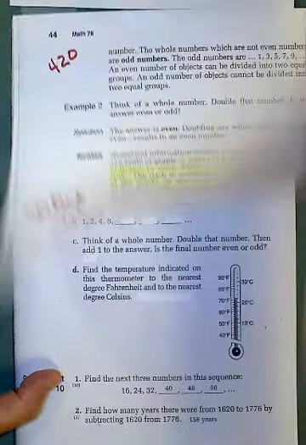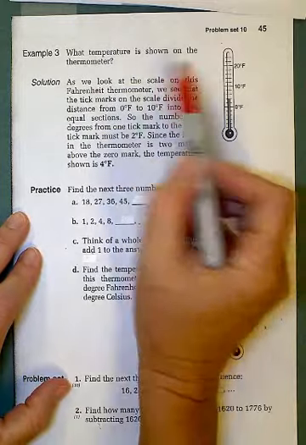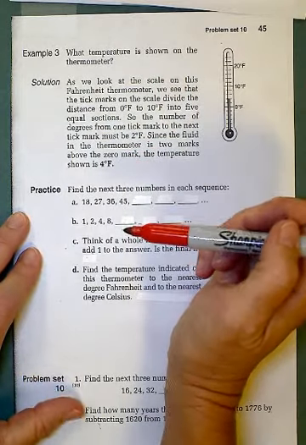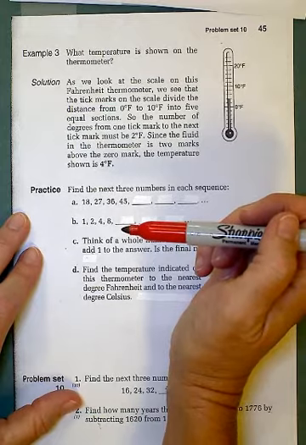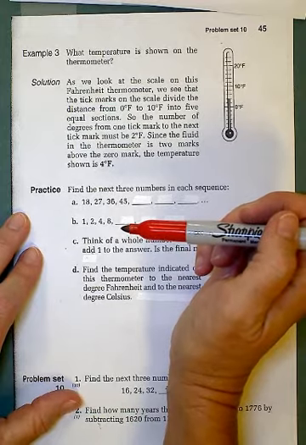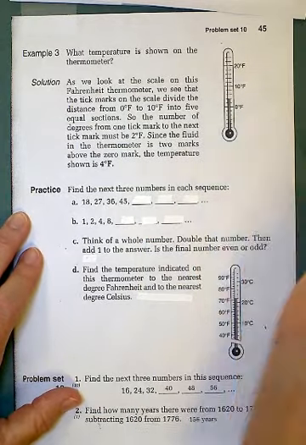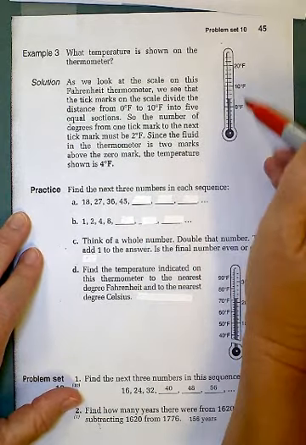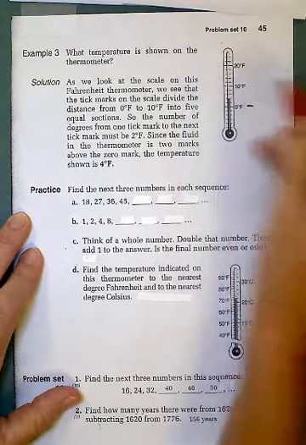Now let's go on to example 3. We're asked what temperature is shown on the thermometer. Well, let's go back and remember our first step followed by our second step. The first step is to find out the value of each unit. Looking at the Fahrenheit scale, we see 0 here, we see 10 here.